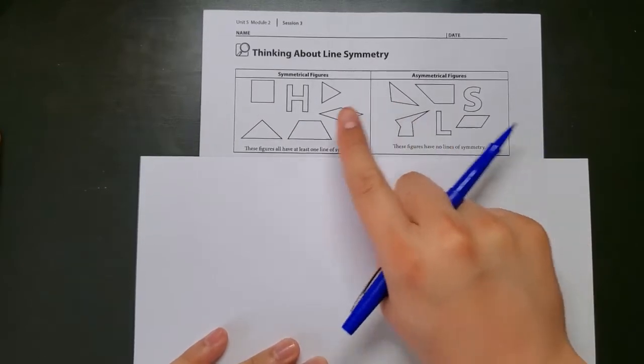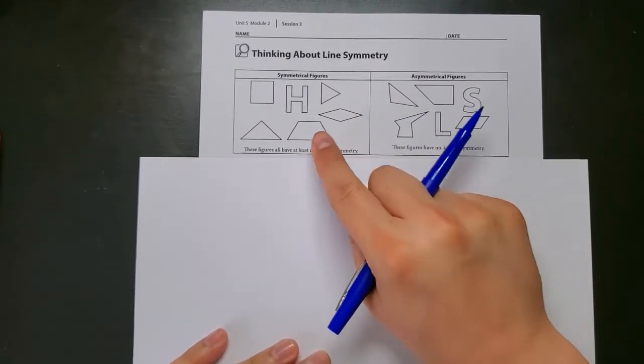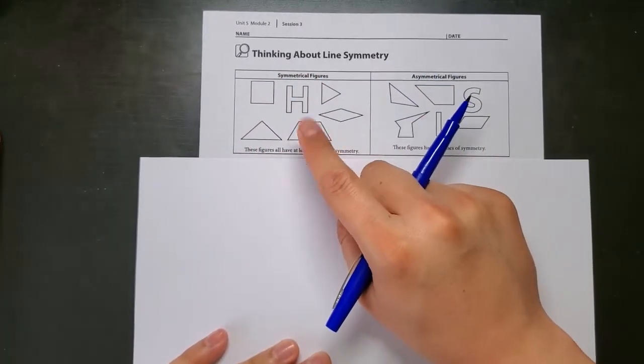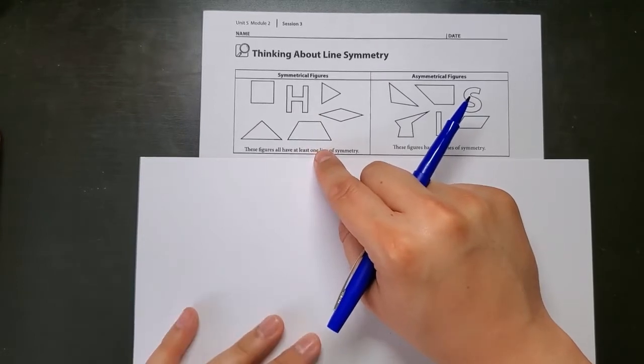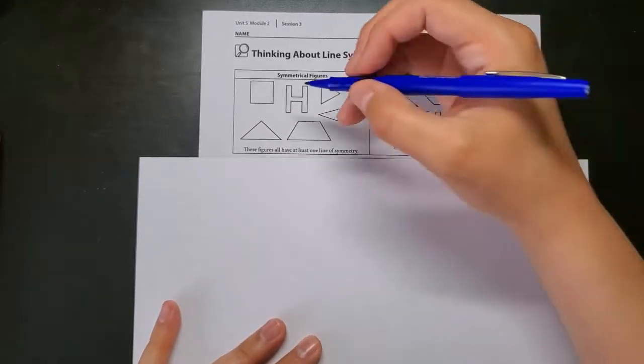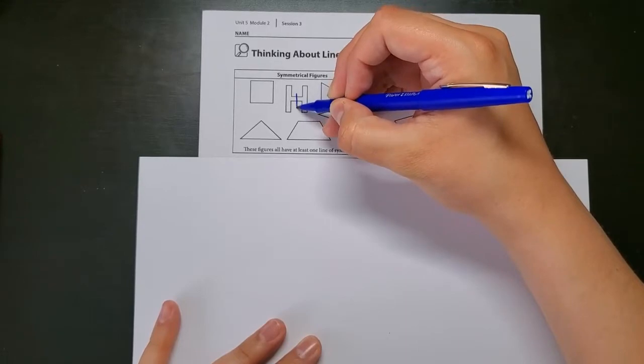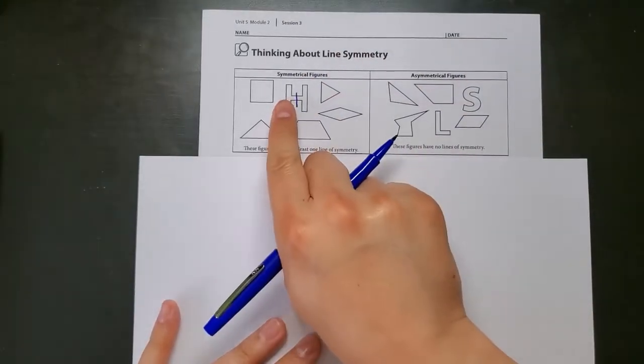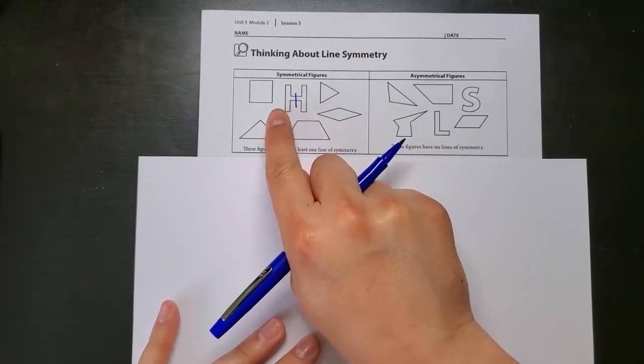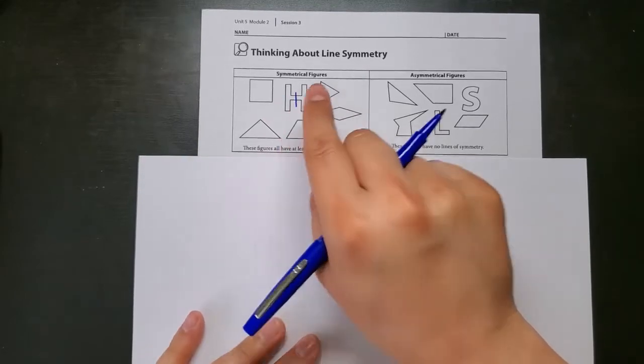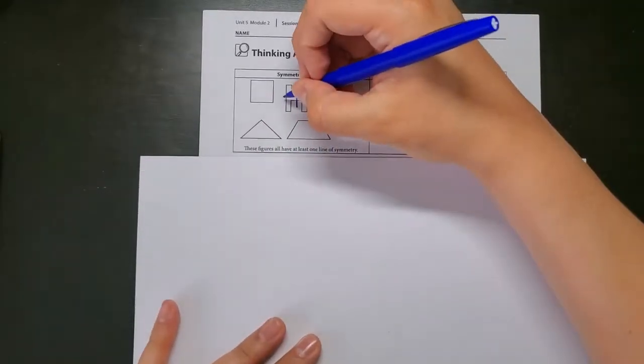And here are some shapes. Here on the left side, all these shapes have at least one line of symmetry. And I'm going to go over some of these real quickly. This H, that's a line of symmetry. And if I were to fold the H on that line, it would be exactly the same on both sides. It would fit perfectly on top of each other.